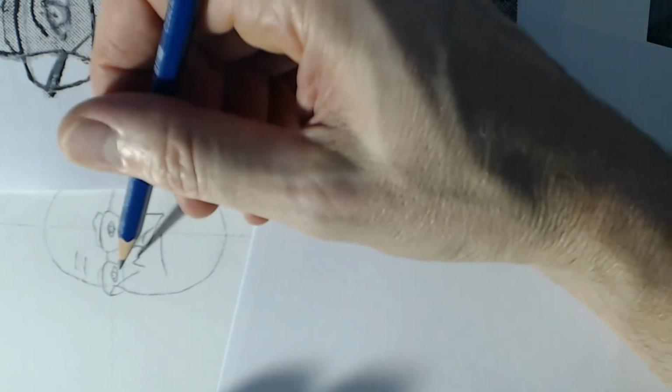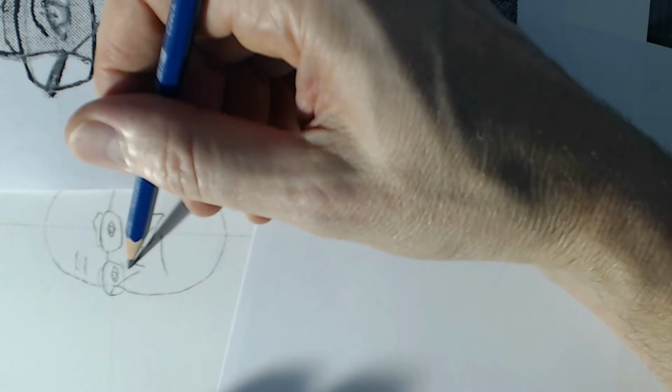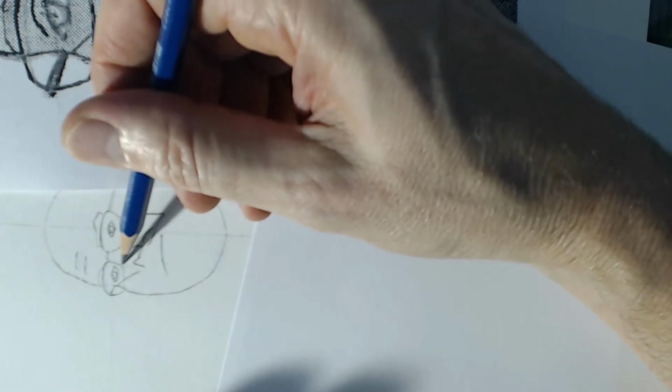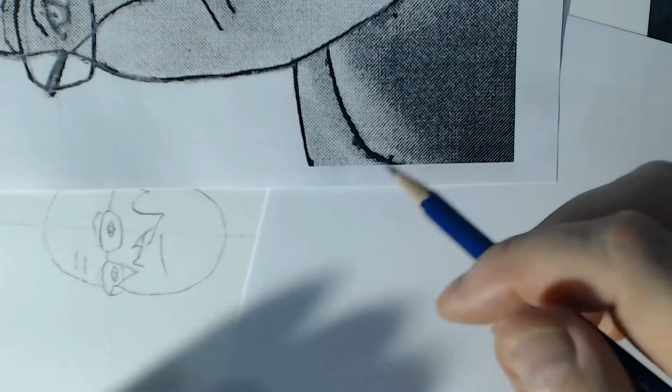And then it's going to come in more. Let's see, it's going to come out there, but then it's going to come in more this way. There. And let me sharpen this too. There we go.